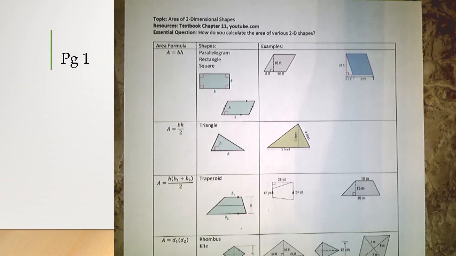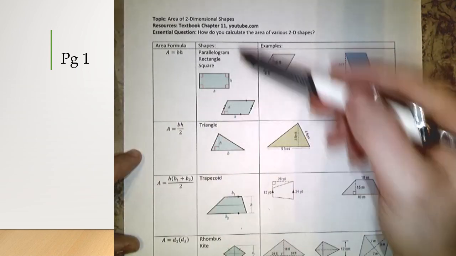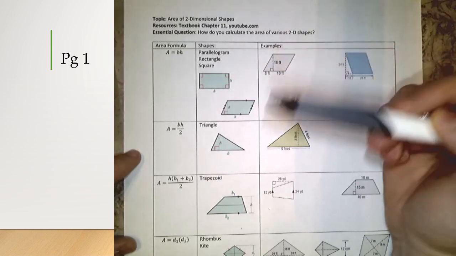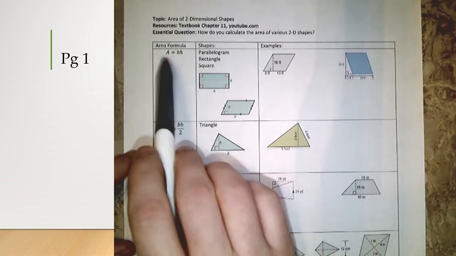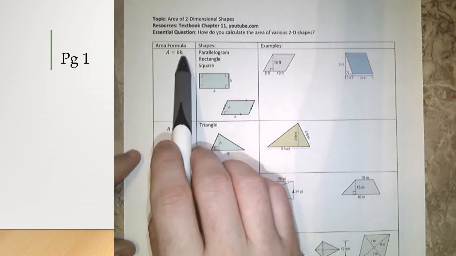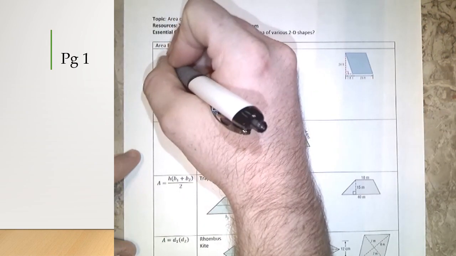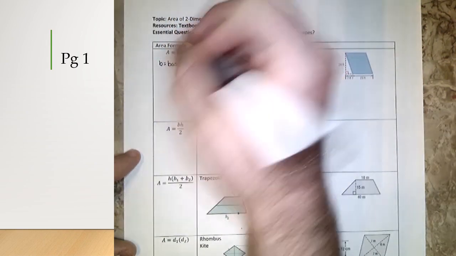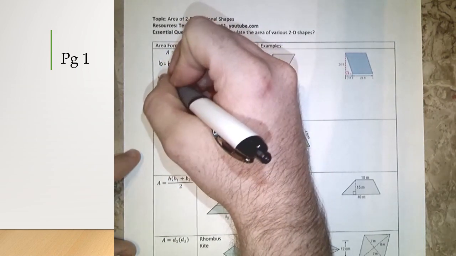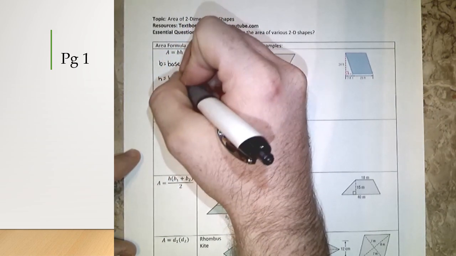So we are looking now at page 1. On here we have the different formulas that we are going to use, and we have to know what each of them means. So for the area formula for a parallelogram, rectangle, square, it has the formula of A equals BH. So B stands for the base and H stands for the height.